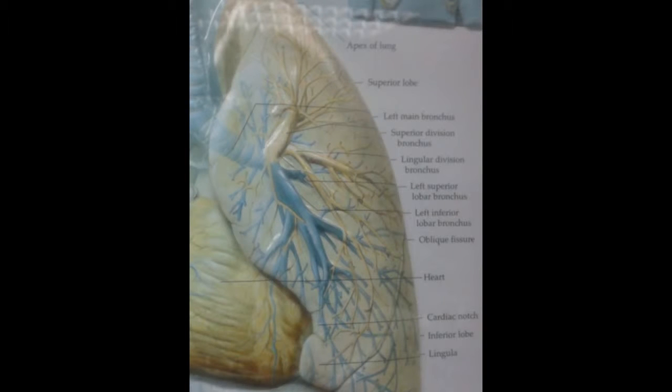So now we move on to the left lung. The left lung has only 2 lobes, which are superior and inferior, without the middle lobe, and is separated by the oblique fissure. We have 4 bronchi in the superior lobe, which are the left main bronchus, superior division bronchus, lingular division bronchus, and then the last one is the left superior lobar bronchus. The inferior lobe is separated by the oblique fissure, so the other bronchus is situated in the inferior lobe, and that is the left inferior lobar bronchus.